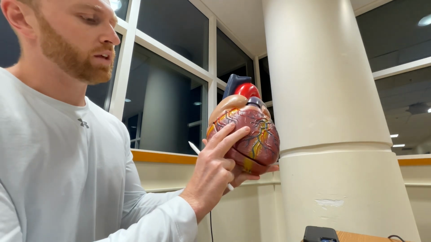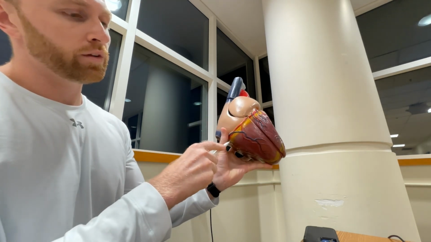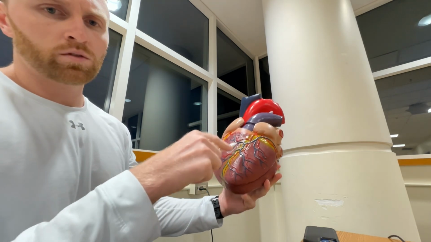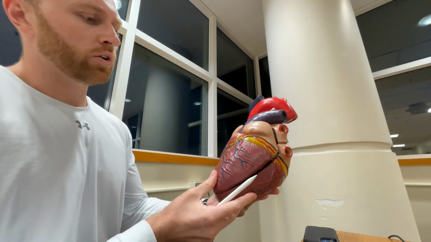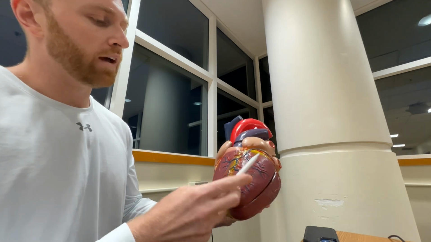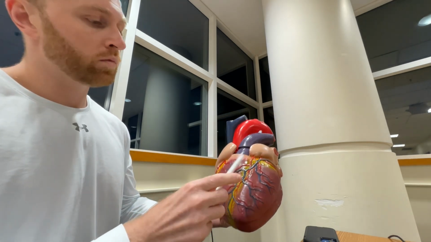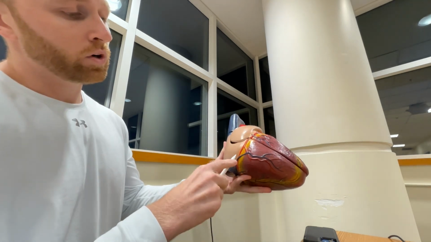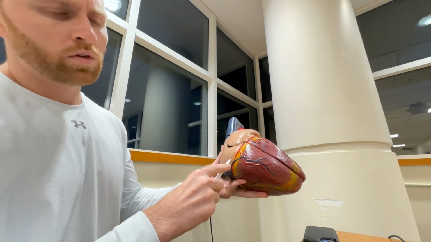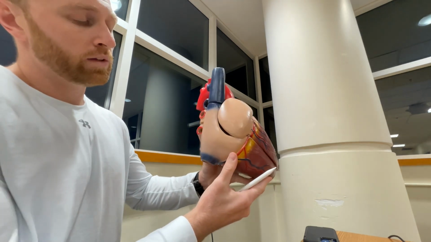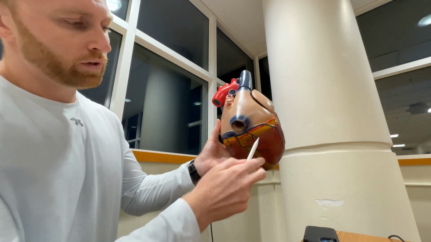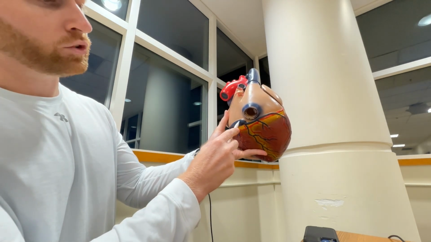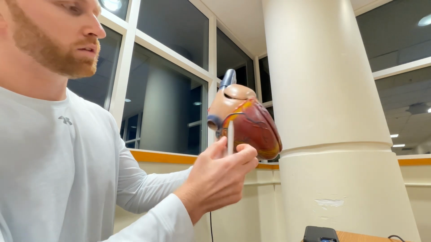We also have the coronary sulcus here, the yellow, as well as the interventricular sulcus. And then looking at veins also, here we have the great cardiac vein, right here. We also have the small cardiac vein, as well as on the inferior aspect, we have the middle cardiac vein, and those are all going to drain into the coronary sinus.